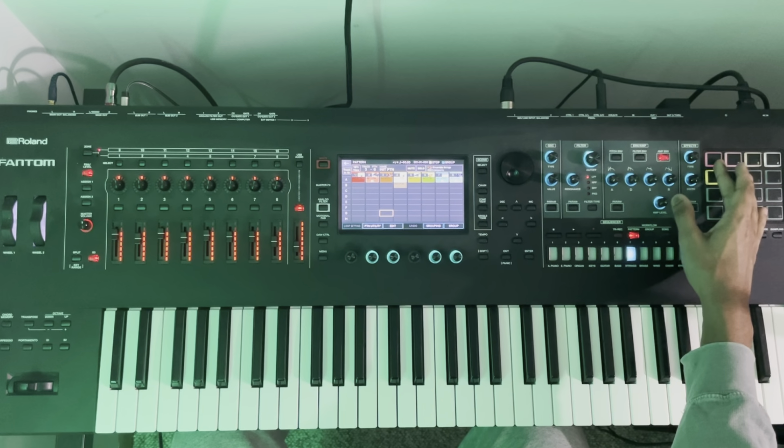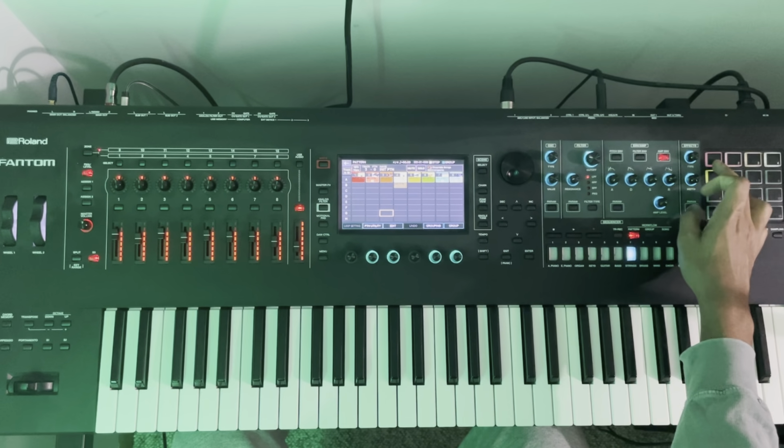So I'm going to hit this, and if it works correctly, it should play just certain tracks. Let's see.